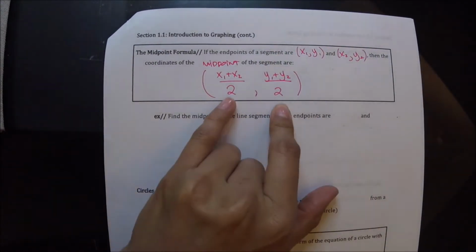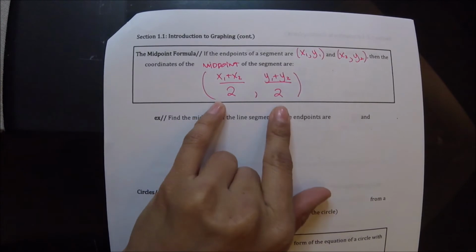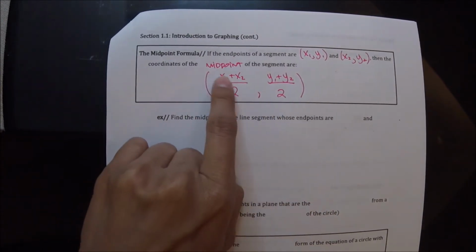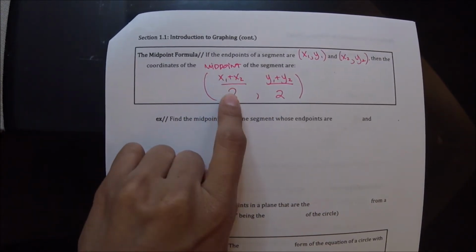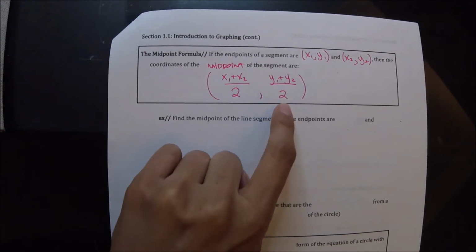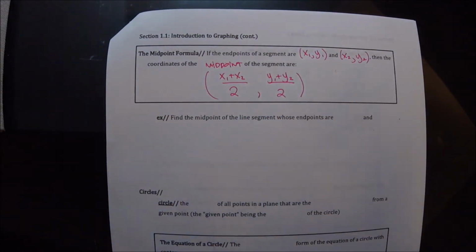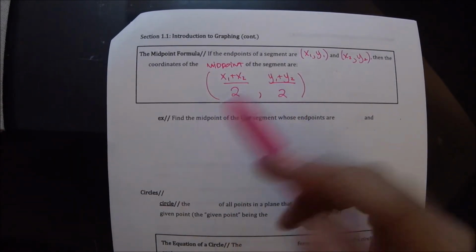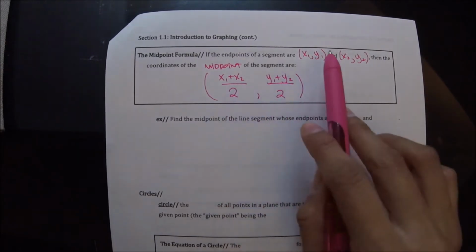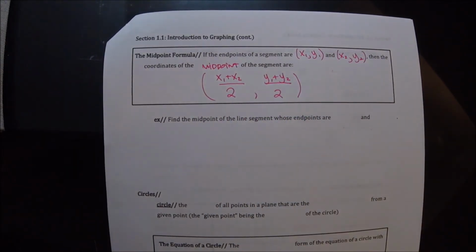And this makes sense, because basically what we're doing is averaging the x values and then averaging the y values. So an average is a type of middle. So this is really finding the middle of the 2 original points.